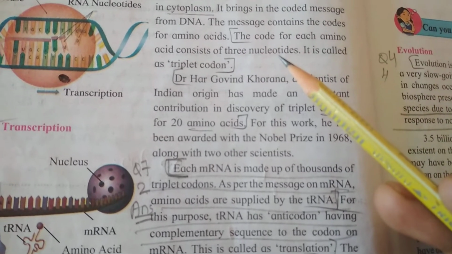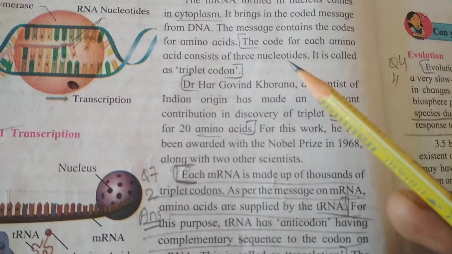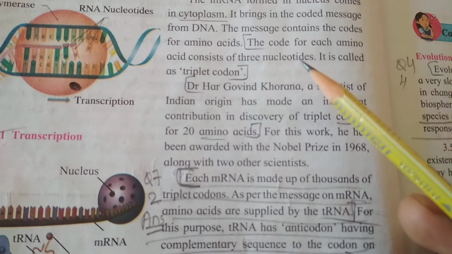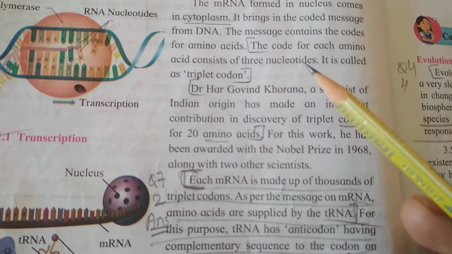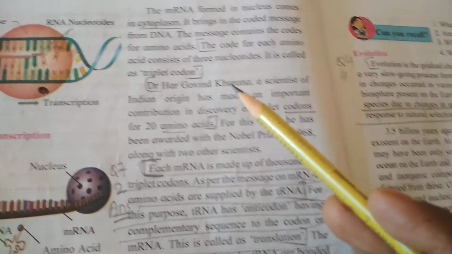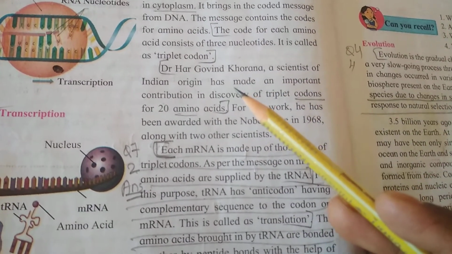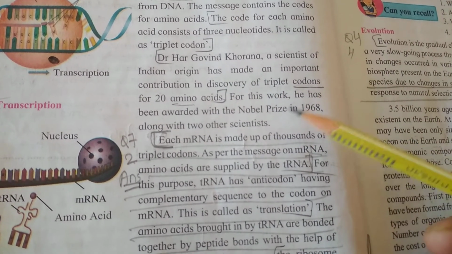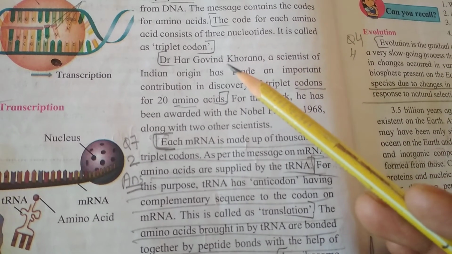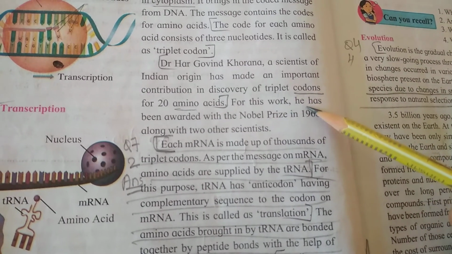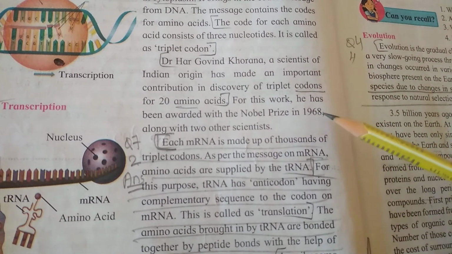A nucleotide is one of the structural components of DNA and RNA. A nucleotide consists of a base of one of 4 chemicals, that is adenine, guanine, thymine and cytosine, and a molecule of sugar and phosphoric acid. Dr. Hargobind Khorana, a scientist of Indian origin, made an important contribution in the discovery of triplet codons for the 20 amino acids. For this work, he was awarded the Nobel Prize in 1968 along with 2 other scientists.